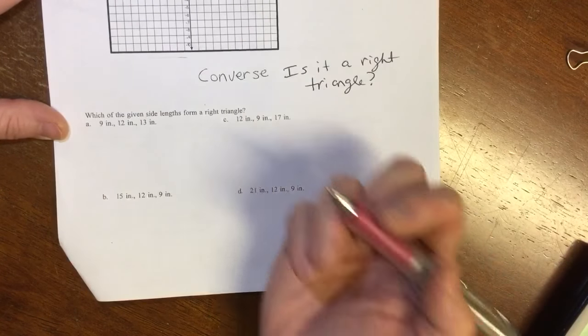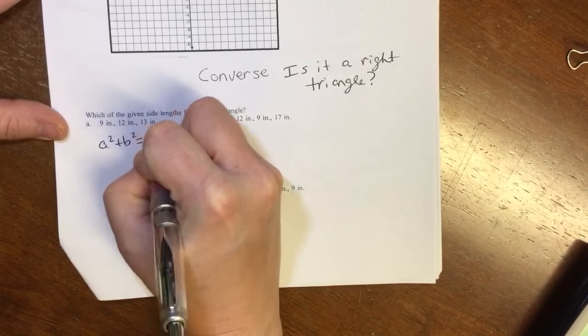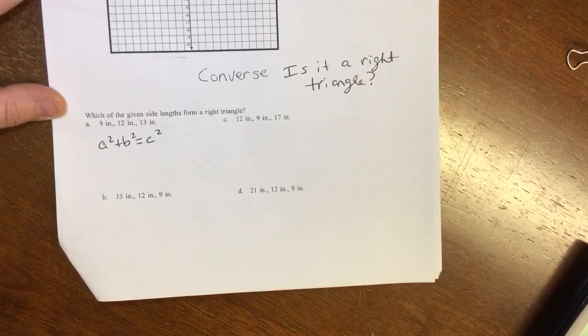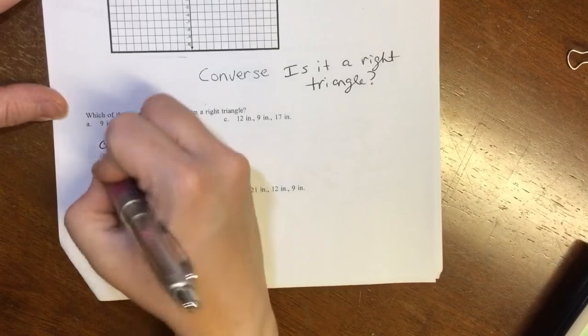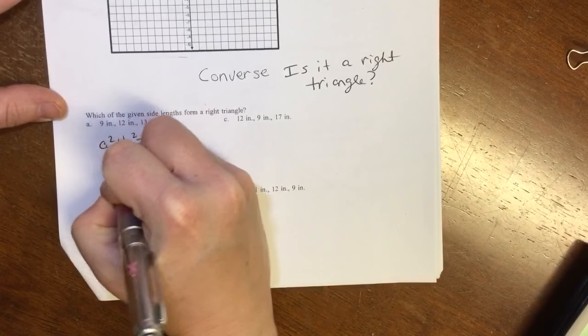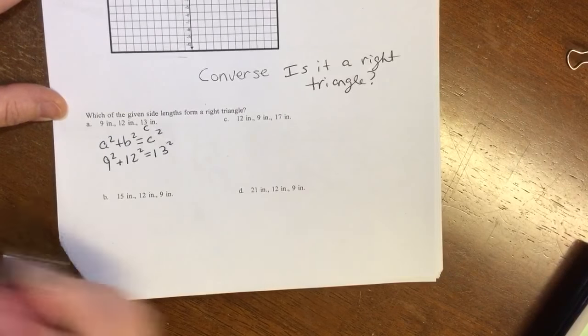All right, so our formula is a squared plus b squared equals c squared, and I have to identify c, which is the longest side. So 13 would be my c. So I'd have 9 squared plus 12 squared. Does that equal 13 squared?